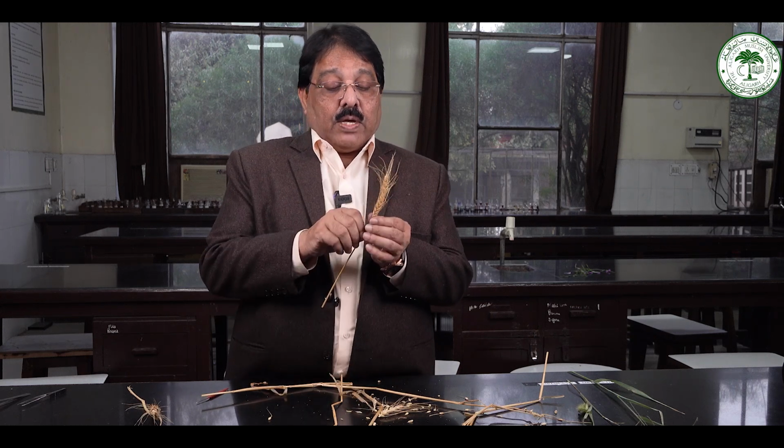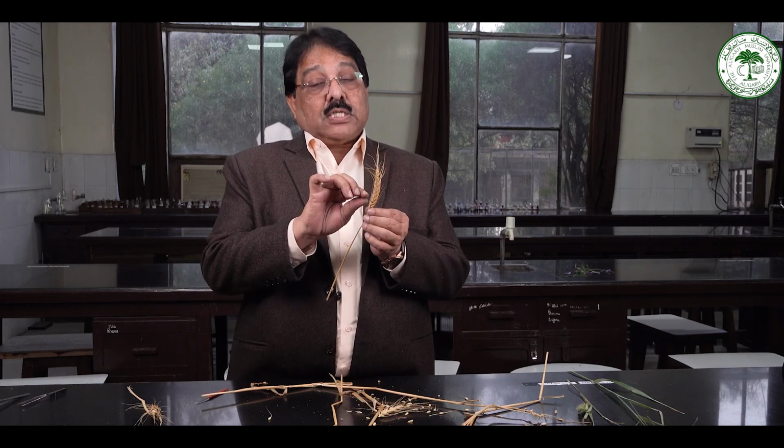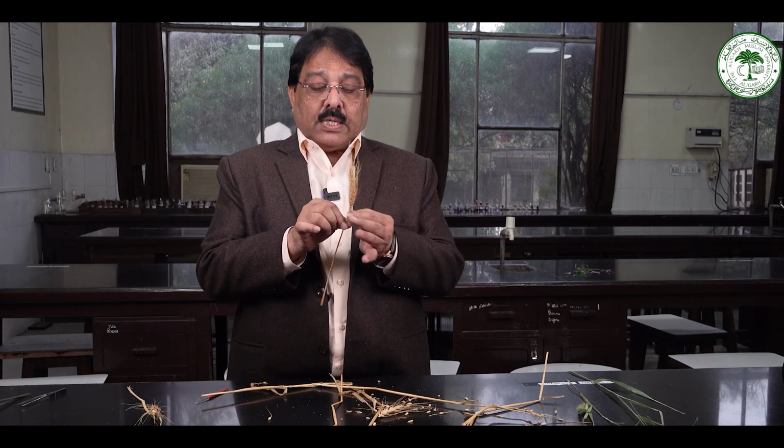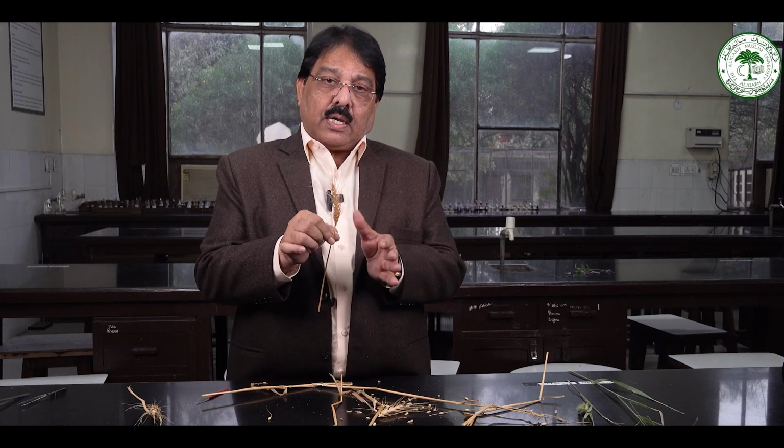And here, why are we calling it a spike? There is a sessile flower, so there is no pedicel, and the sessile flowers are arranged on a zigzag rachis.